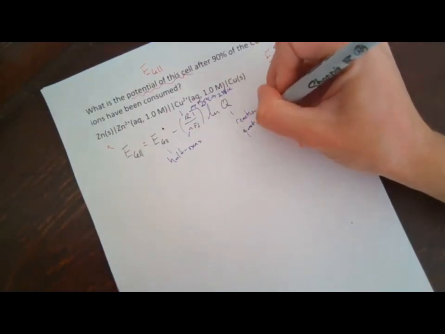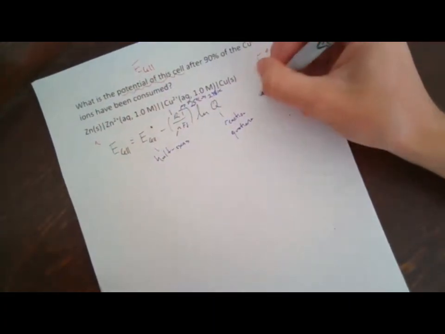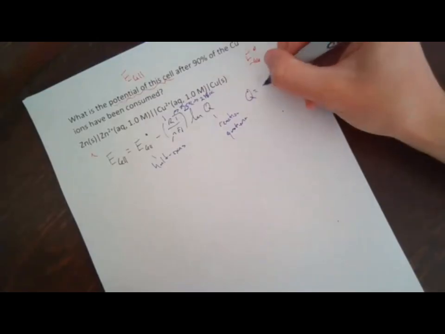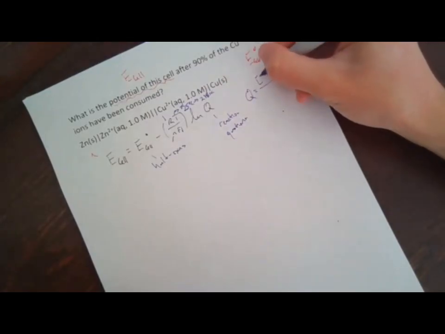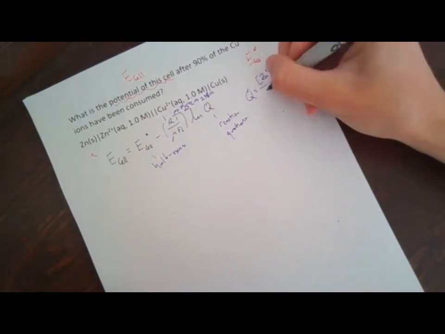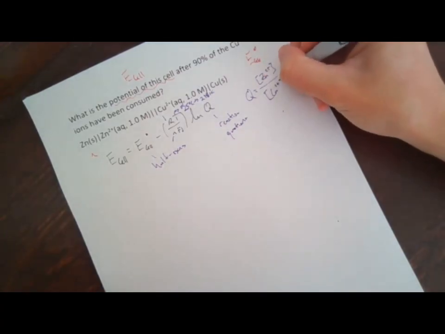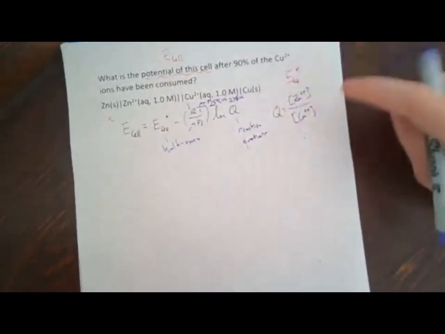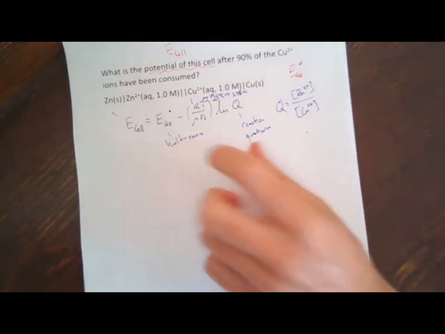This cell, zinc and copper, is the one we looked at in the previous example of coming up with the reaction quotient. We know our equation for the reaction quotient is the zinc ion concentration divided by the copper ion concentration. We're going to need to get those concentrations based on the overall chemical reaction and that sort of insight. And we're going to start by looking at our half reactions.